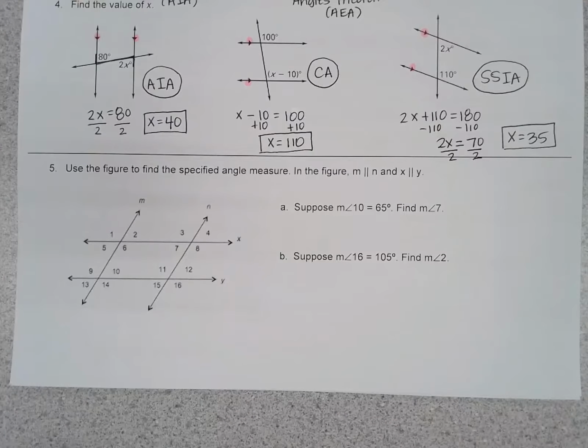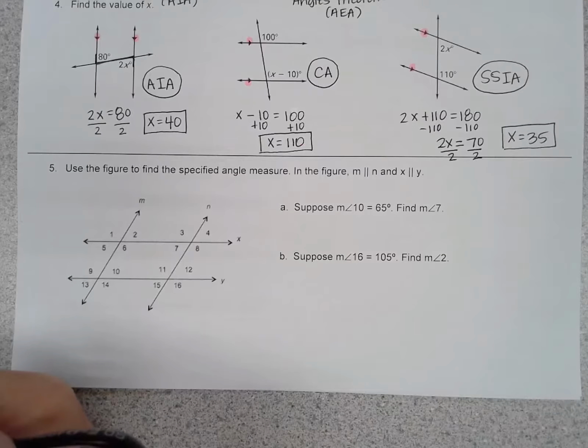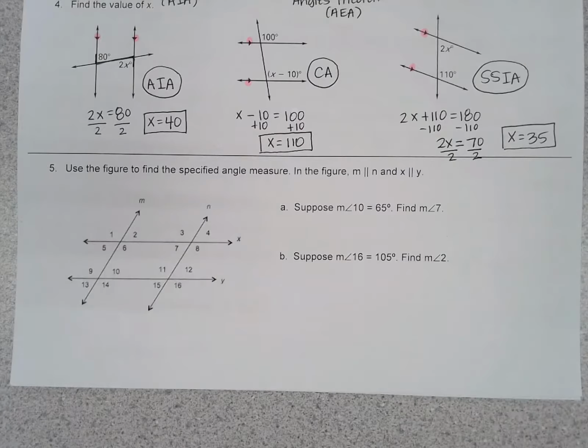All right. The last one is not meant to make you mad. The last one is meant to give you a picture where you have to practice having your eyes look at the right numbers. So when I do this example, it says use the figure to find the specified angle measure. In the figure, m is parallel to n and x is parallel to y. I'll probably use a pencil at some point during this question, so you might want to get one out.